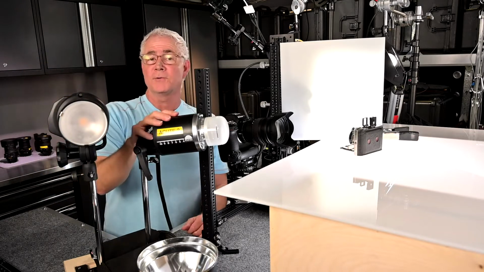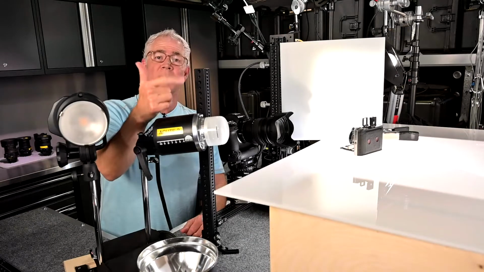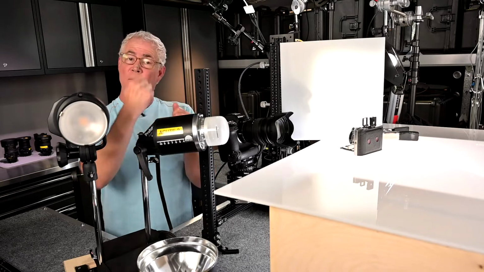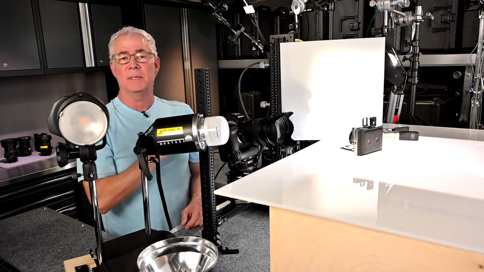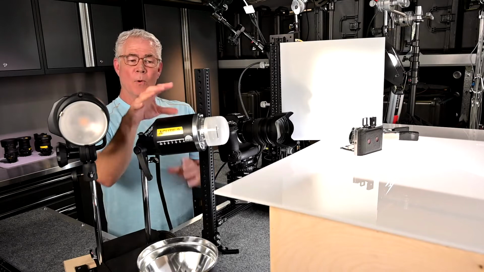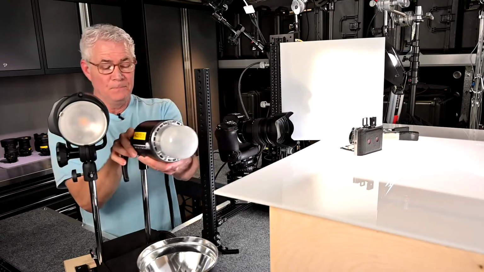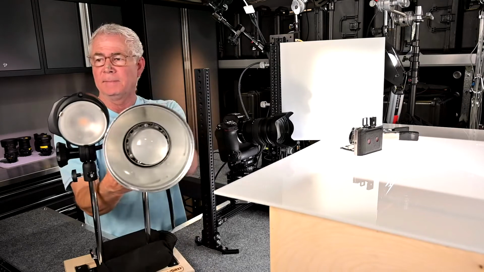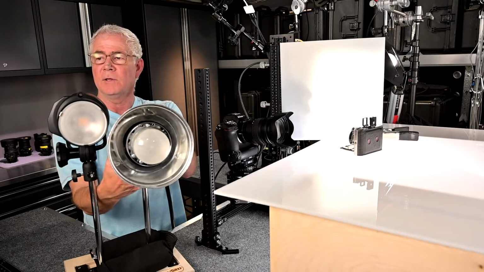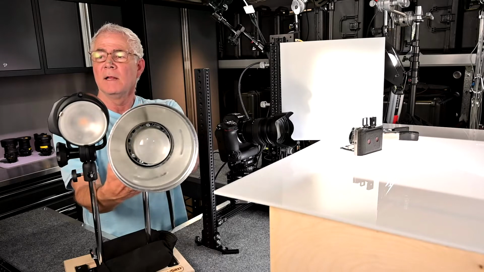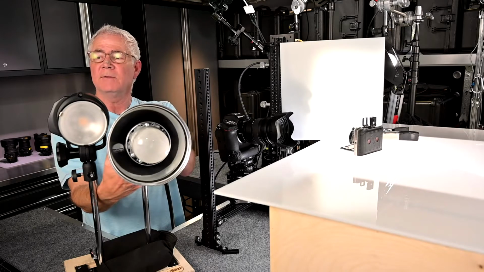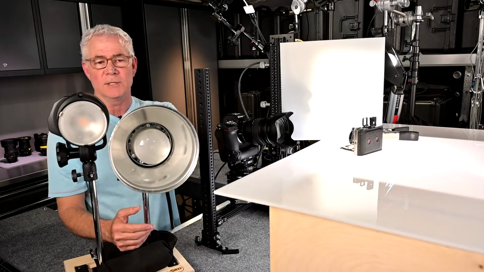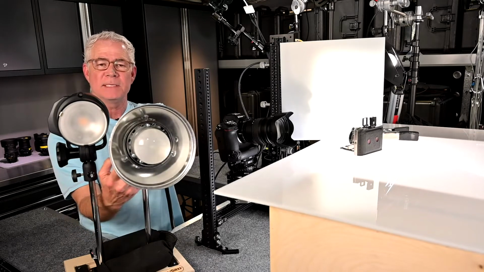Now, that's also true of an umbrella. An umbrella, a softbox, even a handheld reflector that you want to put in front of a light, even something like a piece of plexiglass, you're going to get more beam spread from this. The other thing you'll see, as I put this reflector on and move it in and out, is that it's seeing inside the reflector, it's seeing that head.